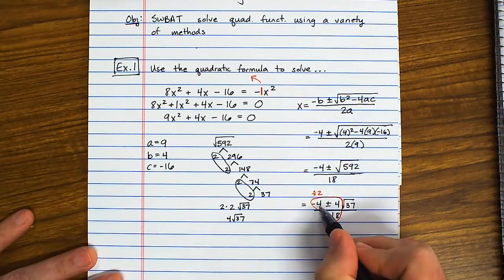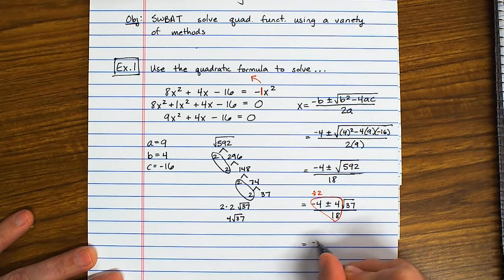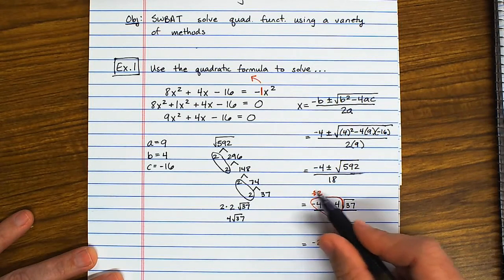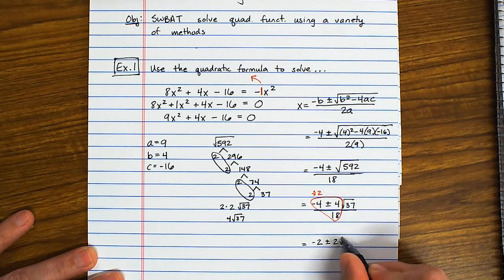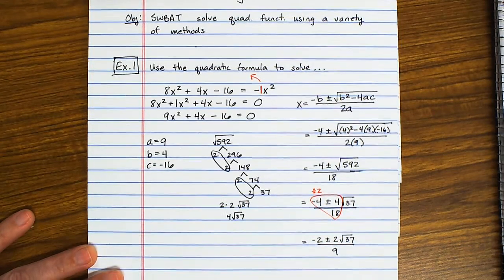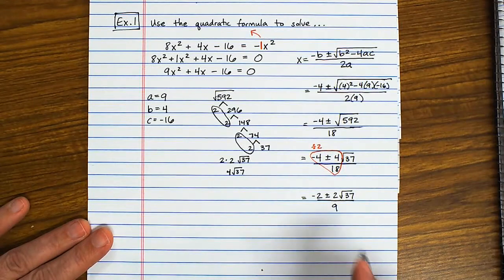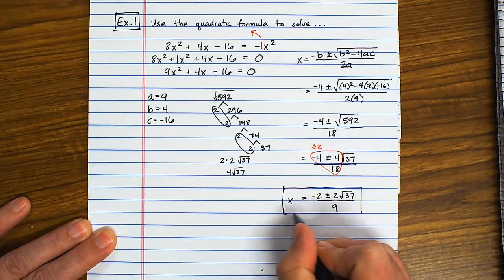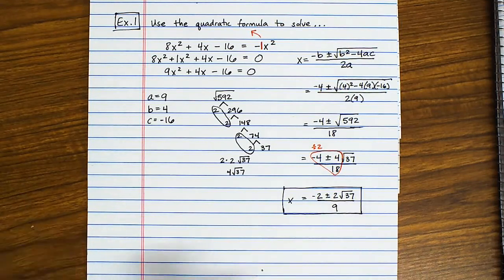And so negative 4 divided by 2 is negative 2. Plus or minus positive 4 divided by 2 is 2. Radical 37. 18 divided by 2 is 9. And so I get x equals negative 2 plus or minus 2 radical 37 over 9.